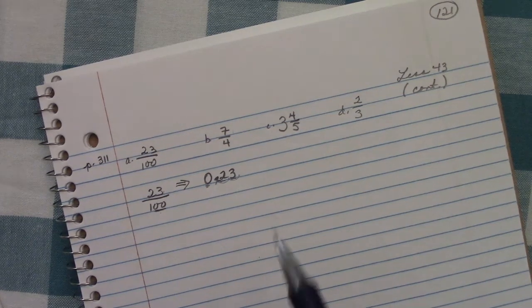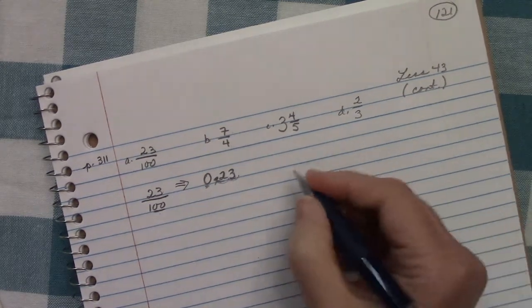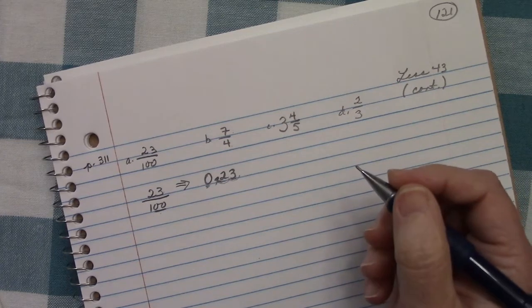A little bit trickier when we're talking about 7/4. 7/4.